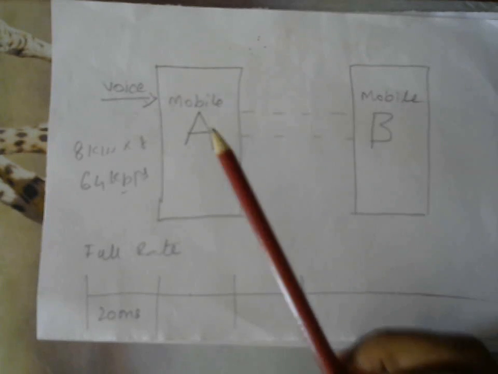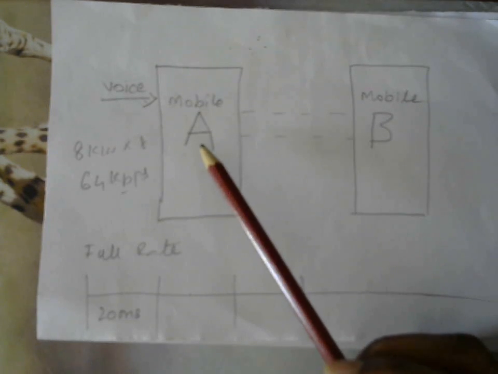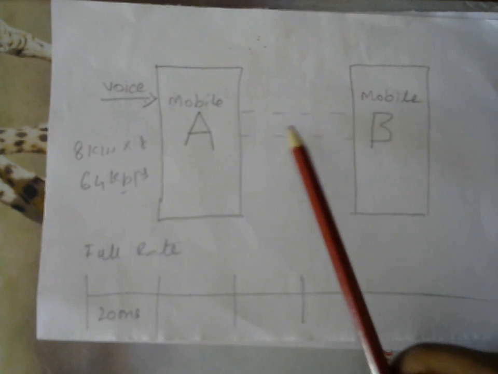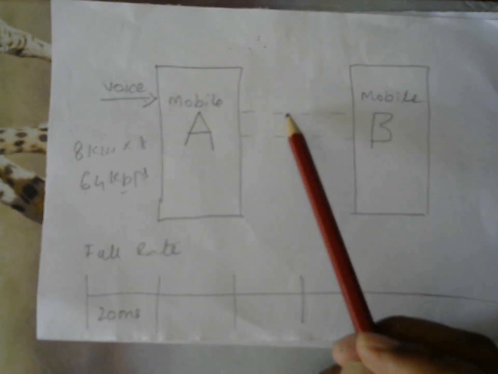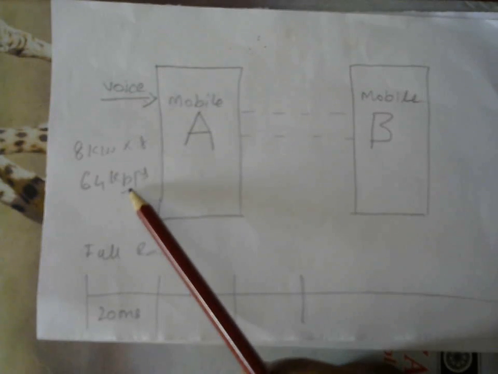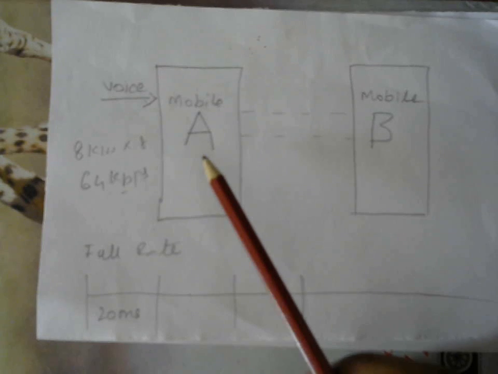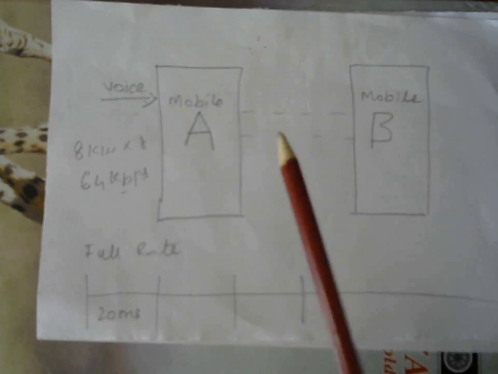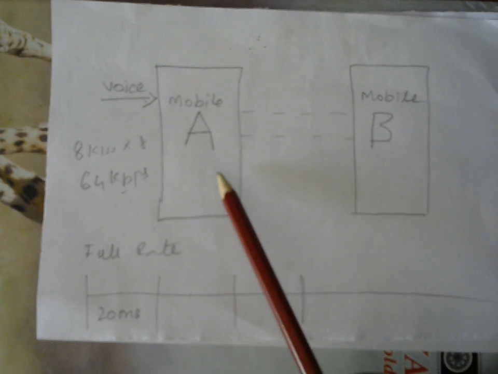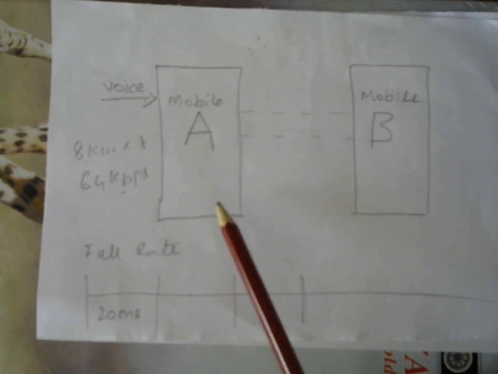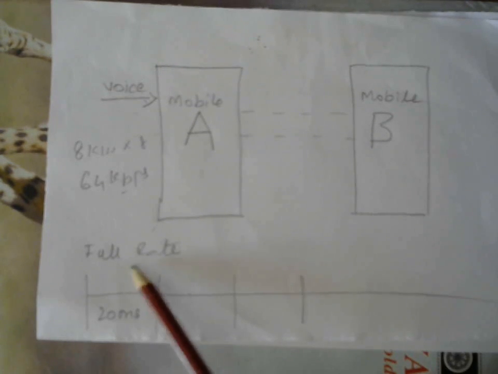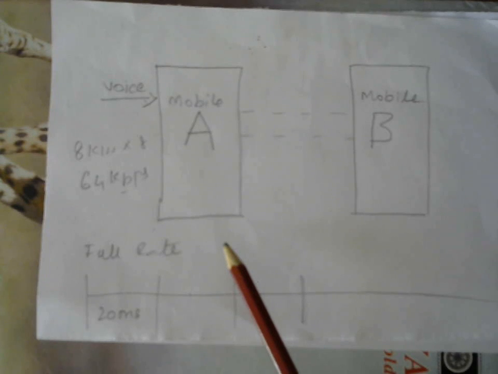The voice is compressed by the software in the mobile and transmitted over the air. Because the bandwidth here is much less than 64 kilobits per second, we have to compress the voice. Now, there are various voice compression algorithms available. For this example, I have taken the full rate voice compression algorithm.